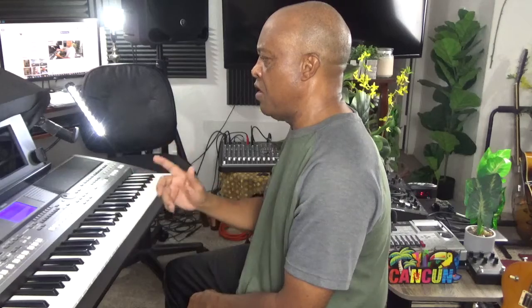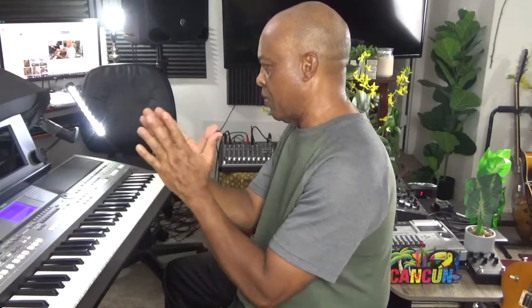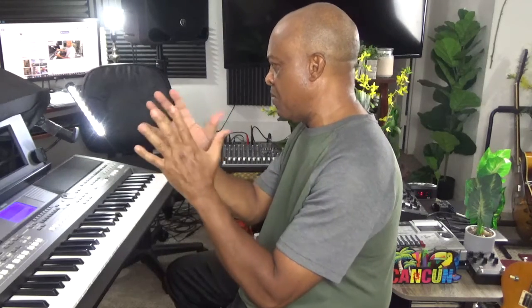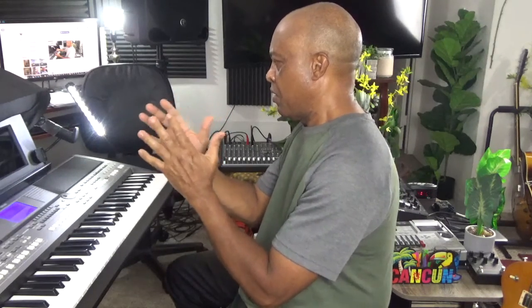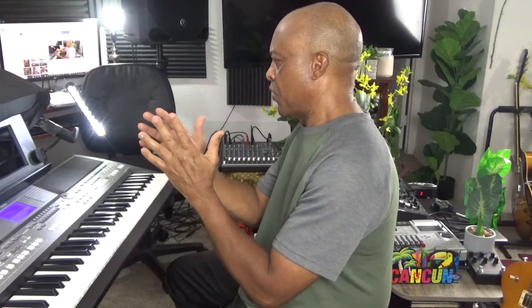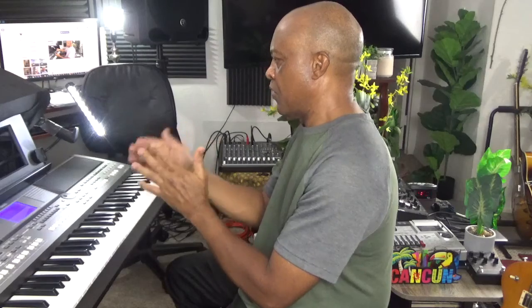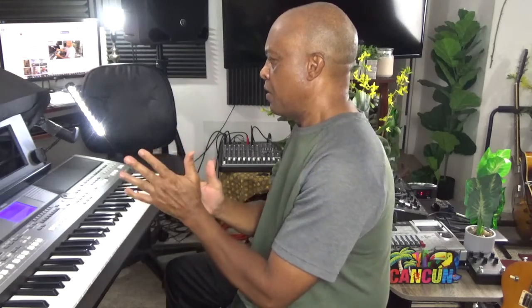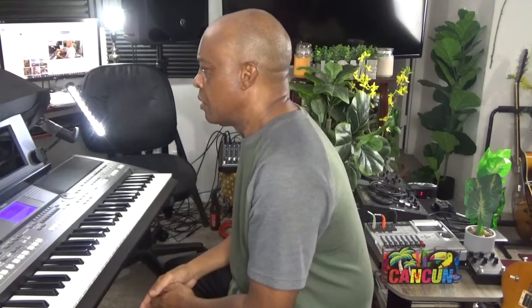Then I have E. Remember, I'm still using the D minor 7th chord. So the F will be flat 3, and the E after that will be a scale tone.